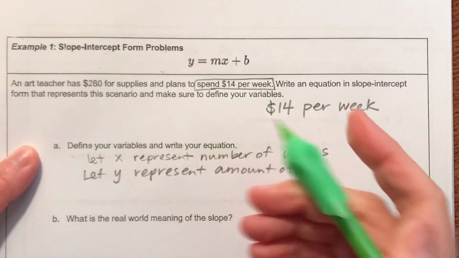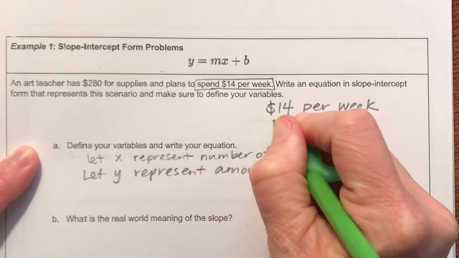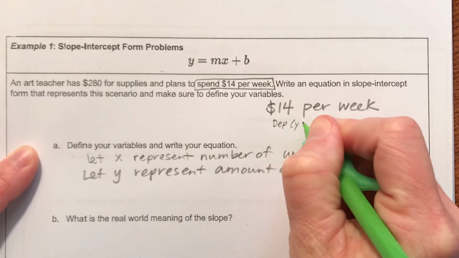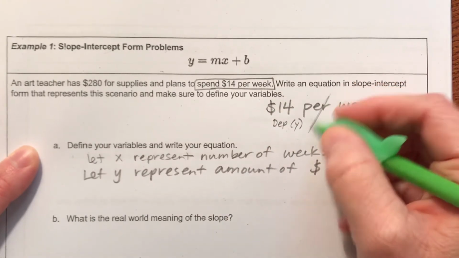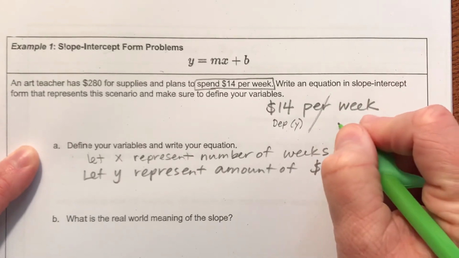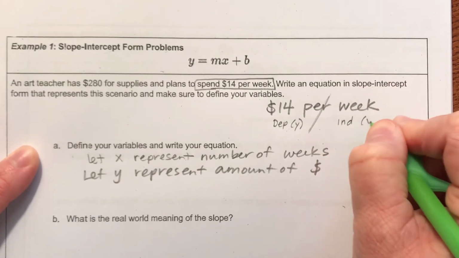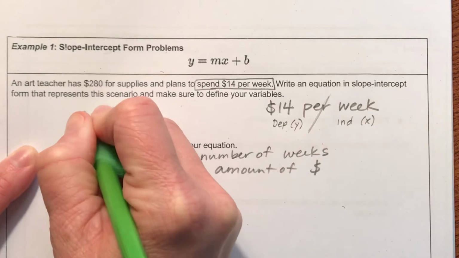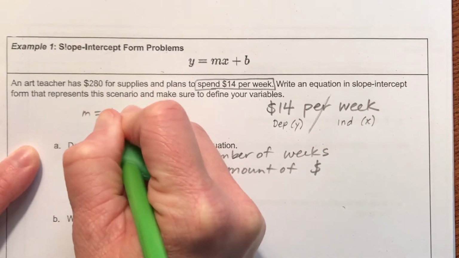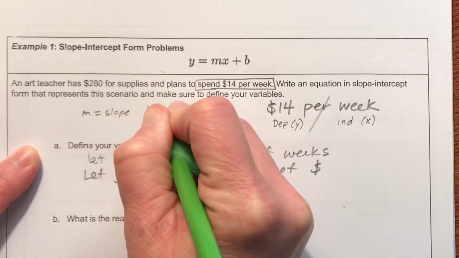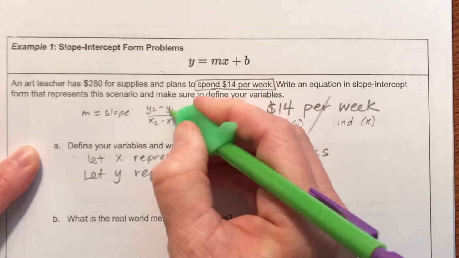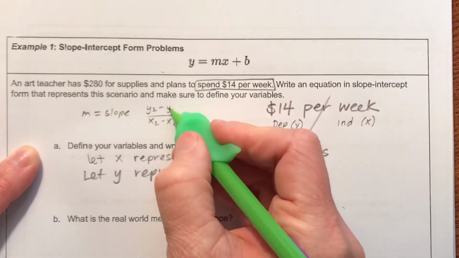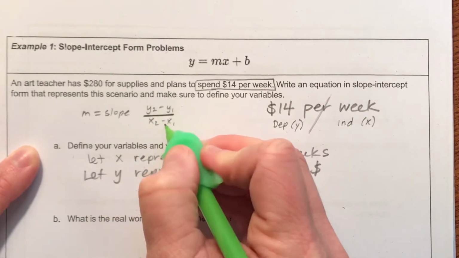So that means my change in my y, my dependent, is my dollar amount, and then per really means divide, like a fraction, and then independent, which is our x variable, is our week. So remember, your slope is your y2 minus y1 over x2 minus x1. So they tell you your fraction in order: y per, meaning divide, x.